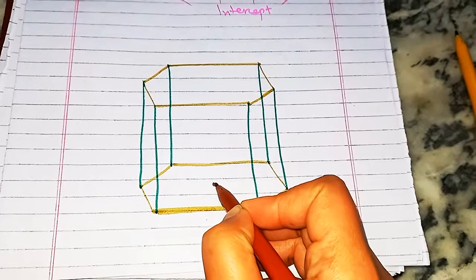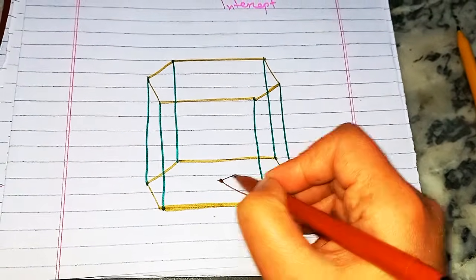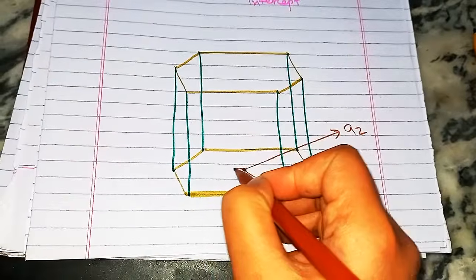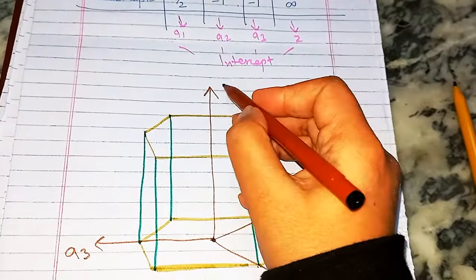This center point is origin, positive A1 direction, leaving this corner, positive A2 direction, leaving this corner, positive A3 direction, and vertically upward is the Z direction.